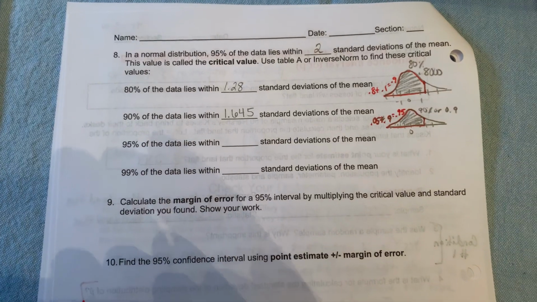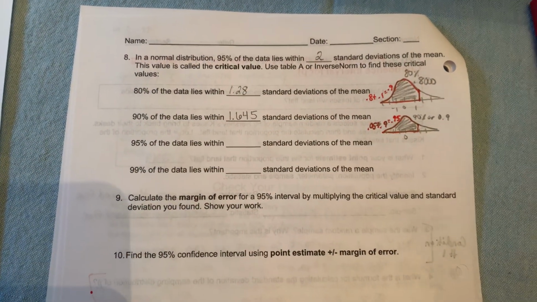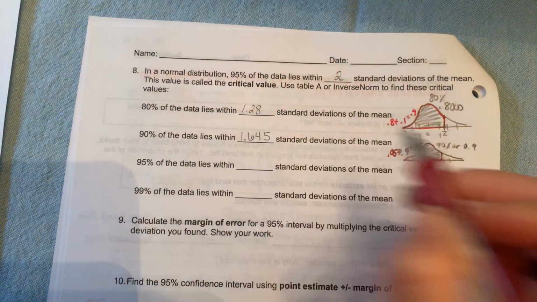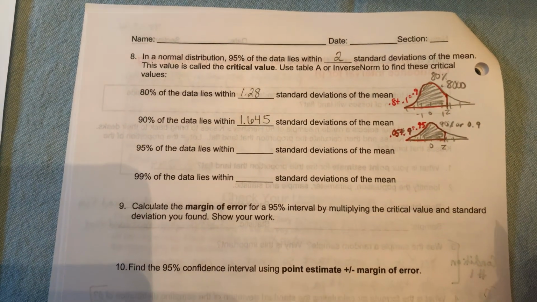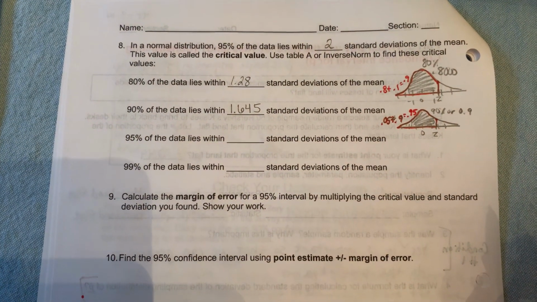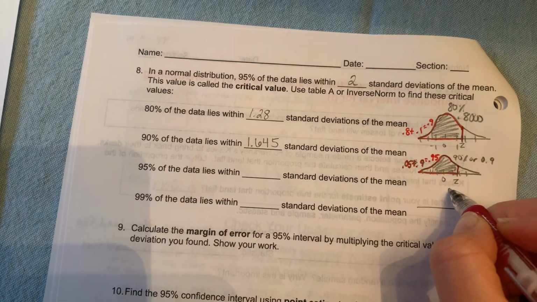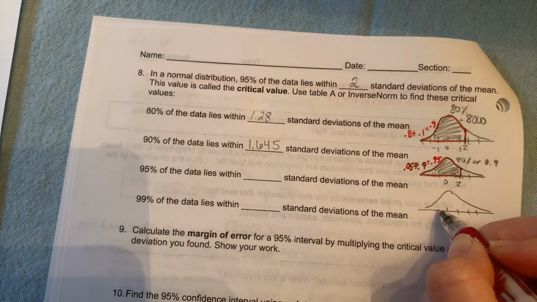Of course, I should have explained that a little bit earlier. I'm looking for the z-score because the z-score is the number of standard deviations from the mean. So I'm finding this z-value here, and 1.645 is my z-value there. Okay. So let's do another one. 95% of the data now, so I'm drawing another picture. All right, so 0, 1, 2, 3, 1, 2, 3.